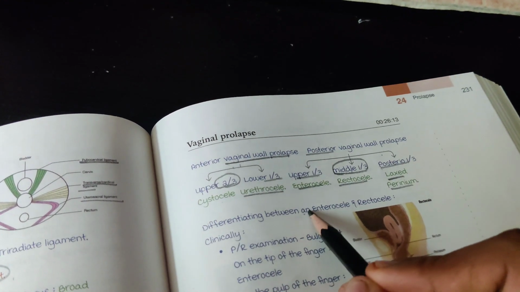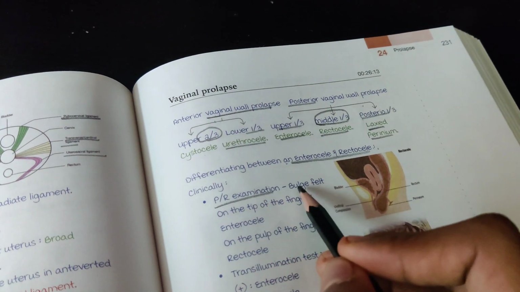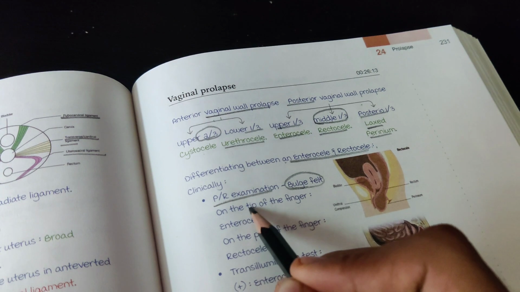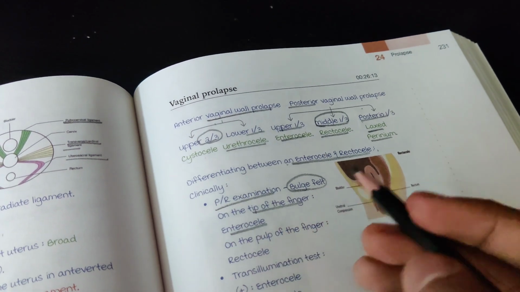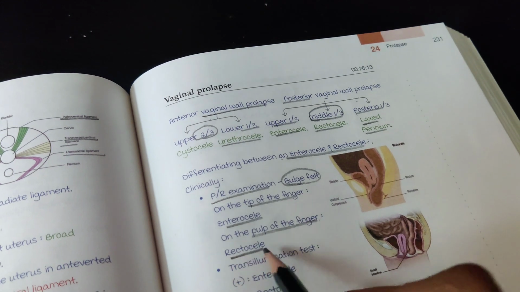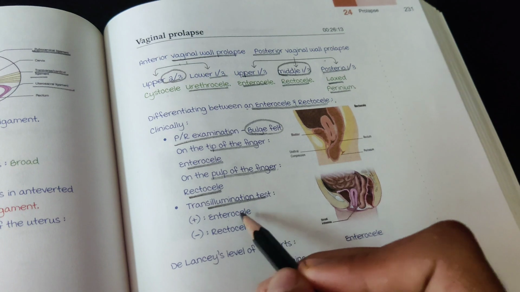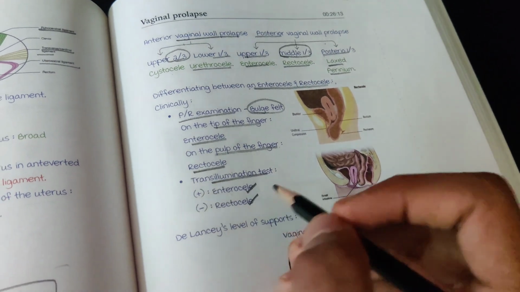Differentiating between an enterocele and a rectocele. Clinically, by per rectal examination, where a bulge is felt on the tip of the finger, this is called enterocele. Where a bulge is felt on the pulp of the finger, it is called rectocele. And also in the transillumination test, transillumination is positive for enterocele and negative for rectocele.